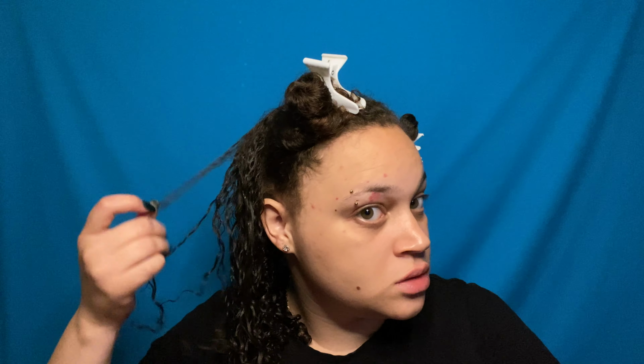And then you have your 3Cs, which is an even tighter ringlet, maybe the size of a pencil if you would like to compare it to something. And those curl patterns are also prone to frizz as well as dryness.